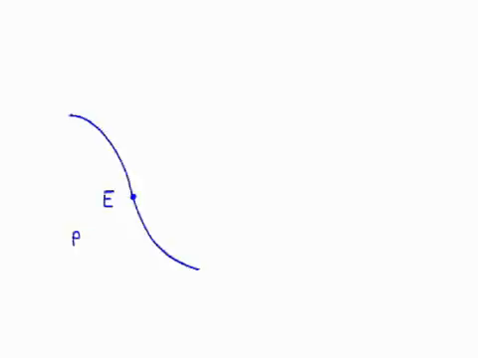In this particular question, we've been asked to describe the nature of the first derivative and second derivative at the point E. Point E is a point of inflection. This is a point where the curve changes in concavity. If you notice, just to the left of E, the curve is concave downwards, and just to the right of E, the curve is concave upwards.